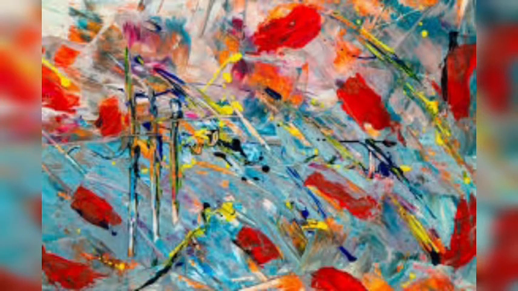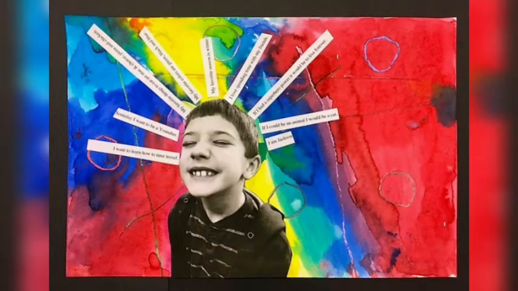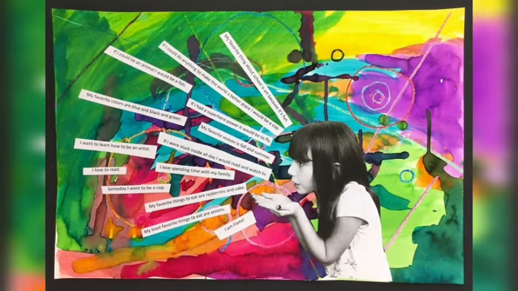Yes, abstract painting is like this. And this one is the example of the project that we will make. And this one also, this is also the example of the project that we will make.